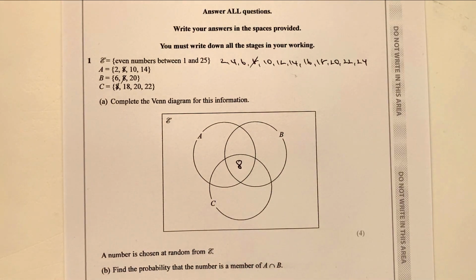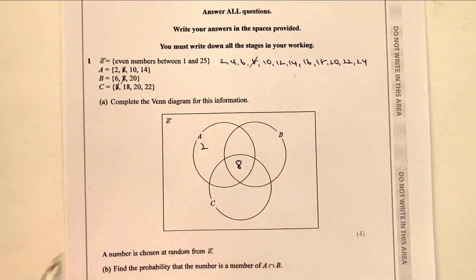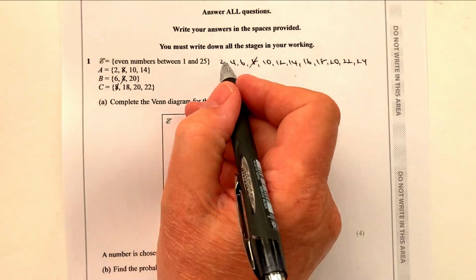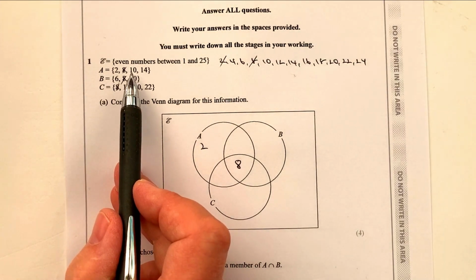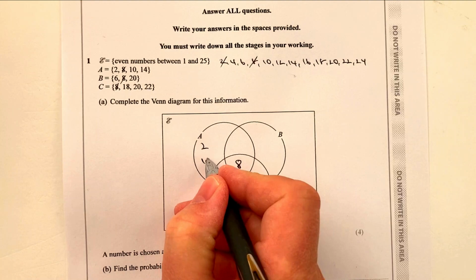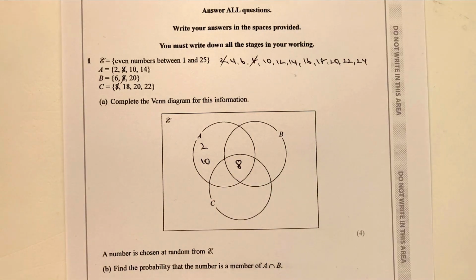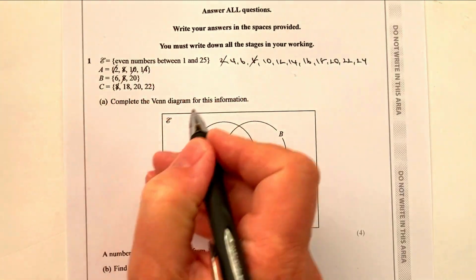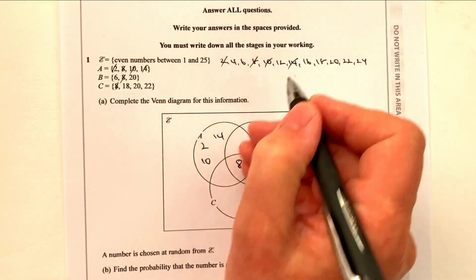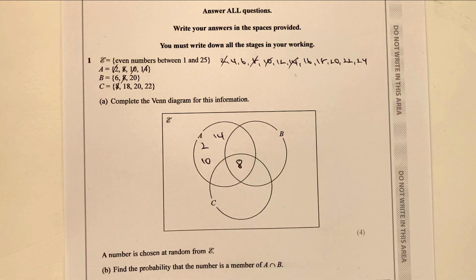Okay, so let's have a look then at set A. We've got 2, which is just in set A, so I'm going to put this in just set A. And then we've also got 10, which is again just in set A. And also 14. So what we've dealt with now is 2, 10 and 14, and we've also dealt with the number 8, which is in all 3 sets.